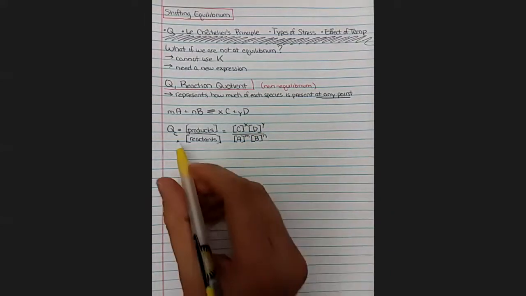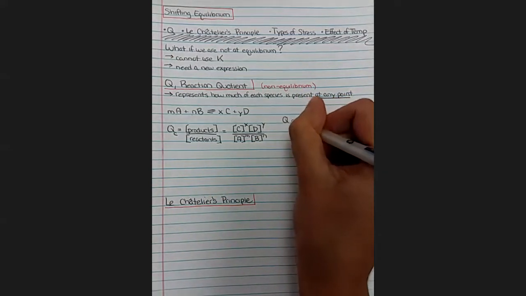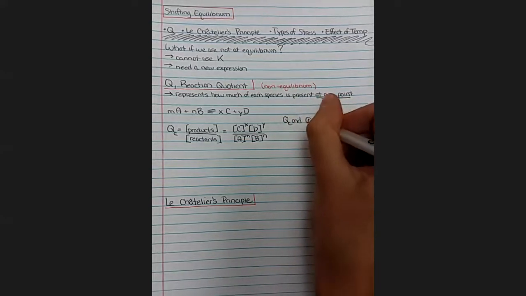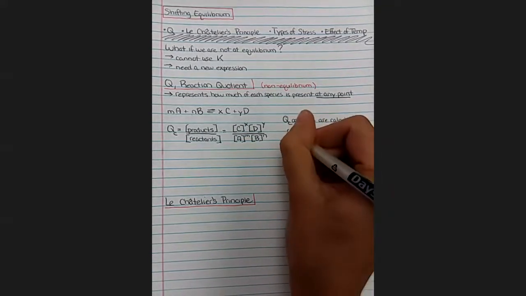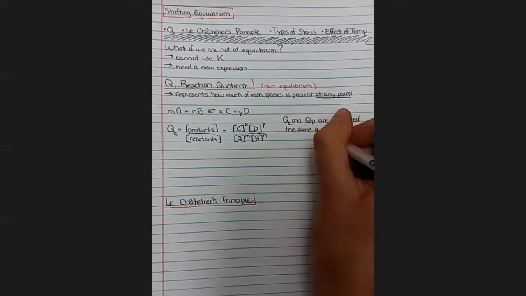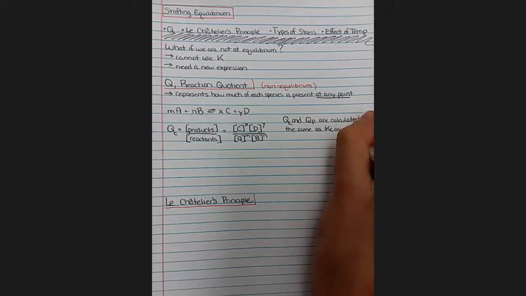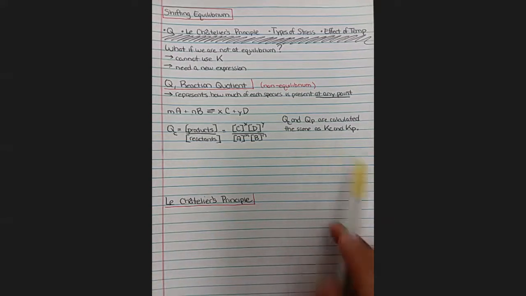So what we're seeing here is that this is exactly the same thing as we did before. So the QC and the QP, they're calculated exactly the same as we did for K. Same as KC and KP. So it's the same expression, but it represents something different. One of them represents the concentrations at any point, and one of them represents the concentrations at equilibrium.